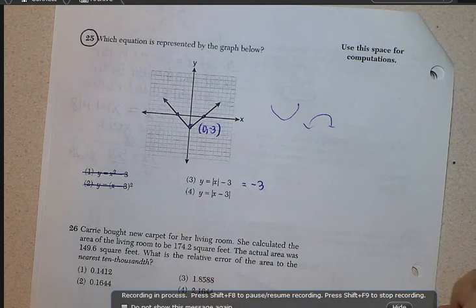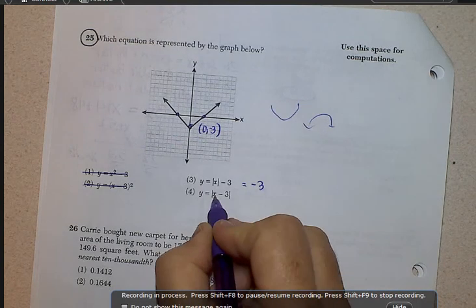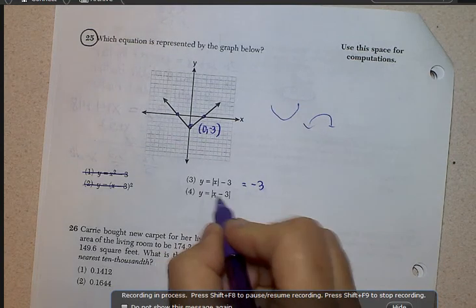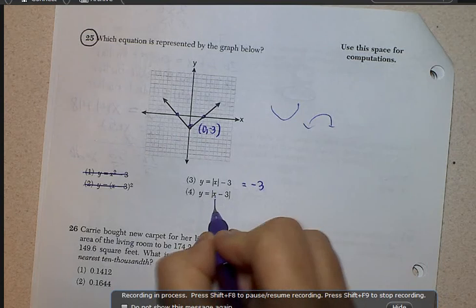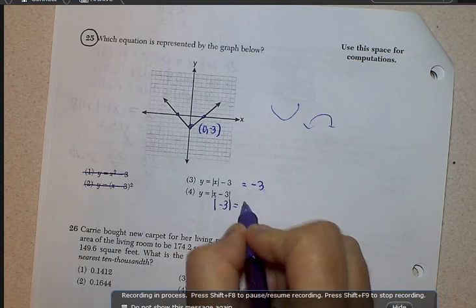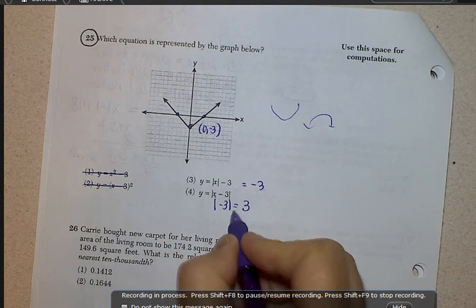All right. If we plug 0 into here, look what happens. If I plug 0 in, I'm going to get 0 minus 3. That's a negative 3. And then what is the absolute value of negative 3? Well, that's 3. In this case, you're going to get the point 0, 3.